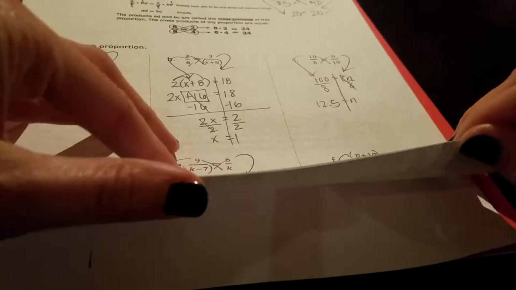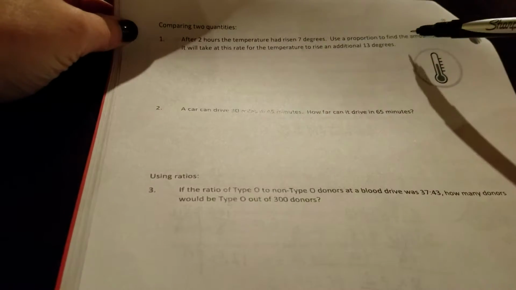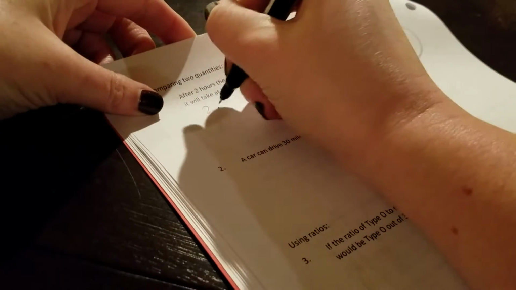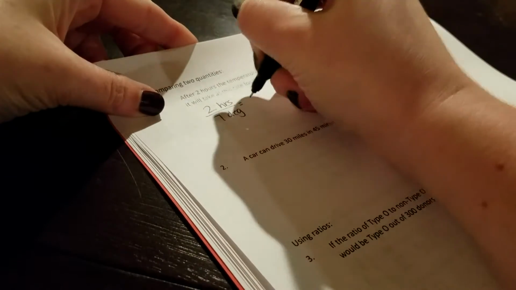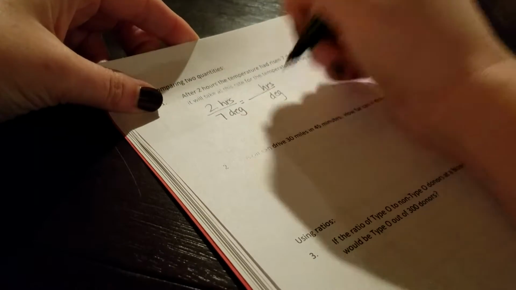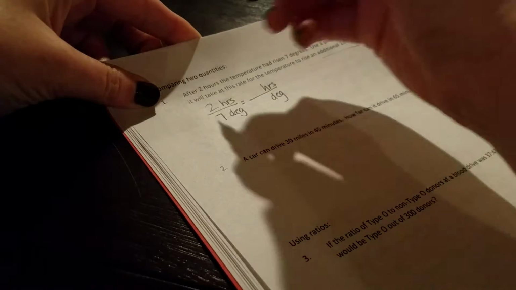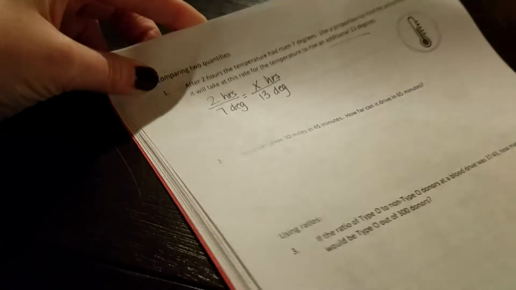We can also use proportions to help us solve word problems, which is in the next part. So this is applications. The first one says, after 2 hours, the temperature had risen 7 degrees. Use a proportion to find the amount of time it will take at this rate for the temperature to rise an additional 13 degrees. So basically, in 2 hours, the temperature rose 7 degrees. In a proportion, if you have hours over degrees on this side, you're going to have hours over degrees on the other side. We want to know the amount of time, so we have x hours for 13 degrees of temperature change.